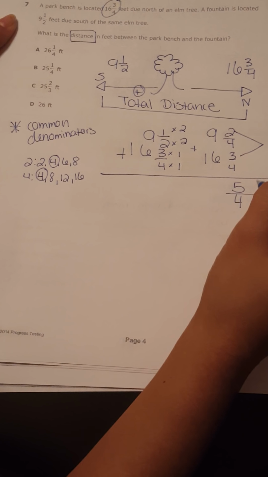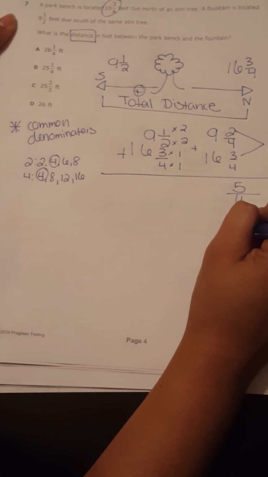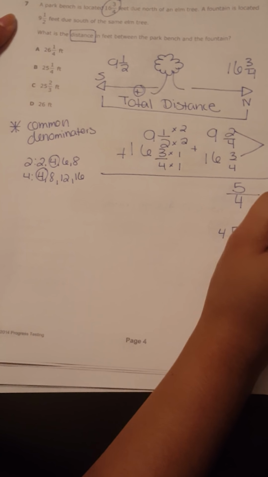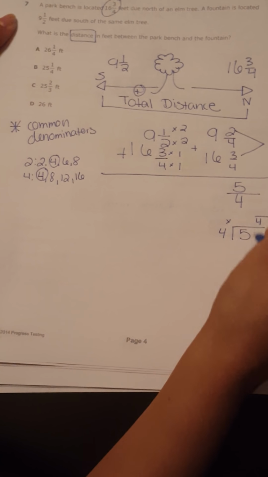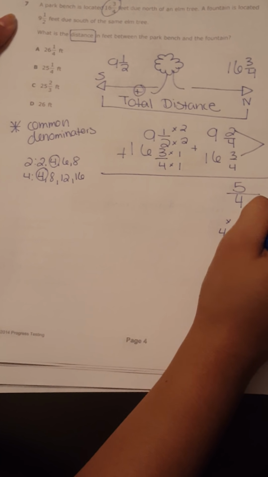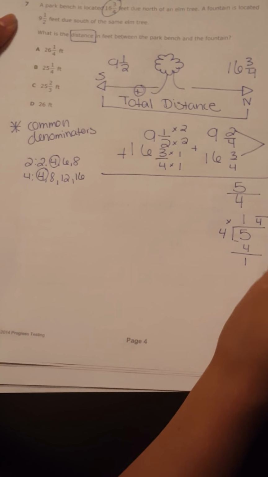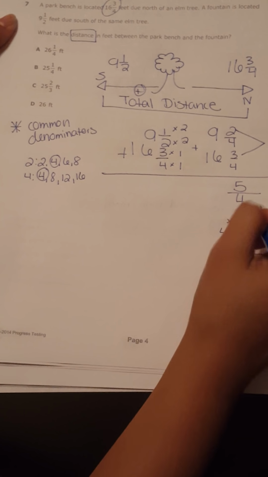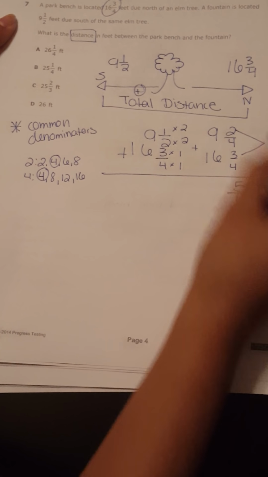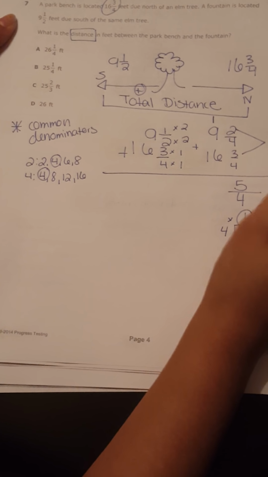To convert this improper fraction to a mixed number, we need to divide. Numerator inside, denominator outside. 4 times what gives me closest to 5? 4 times 1 is 4. Subtract. There's nothing to bring down, therefore this is my remainder. My remainder goes up here on top of my fraction. This 1 is a whole number. It needs to be carried over to the whole number side. And this is my new numerator.